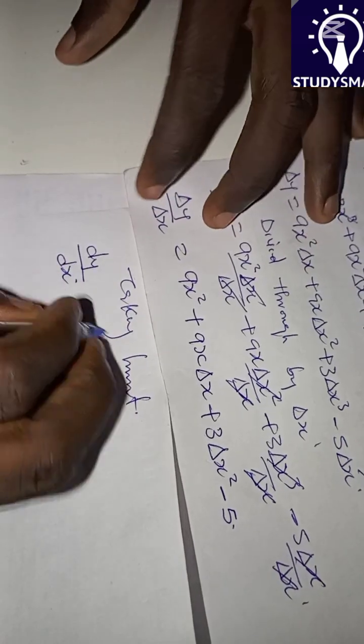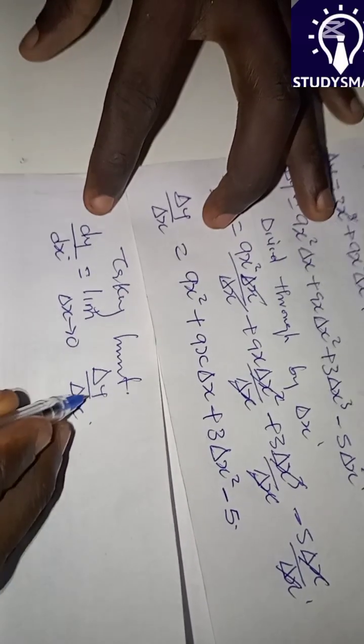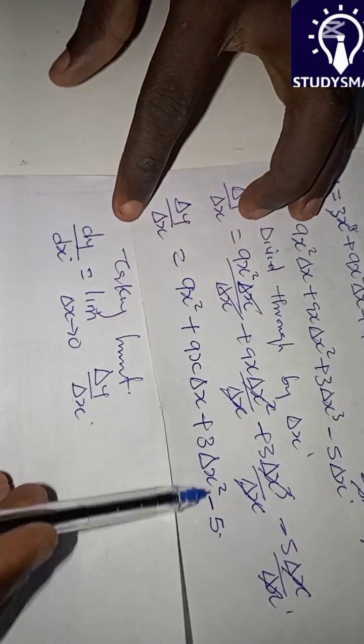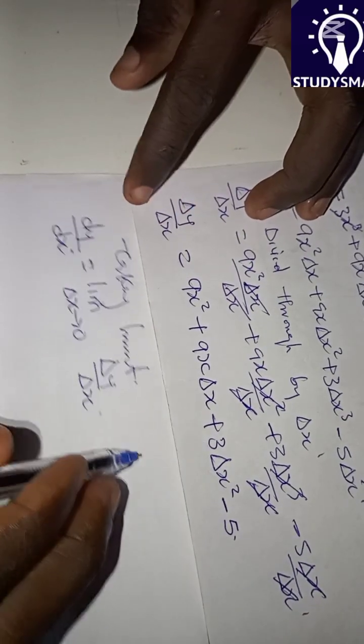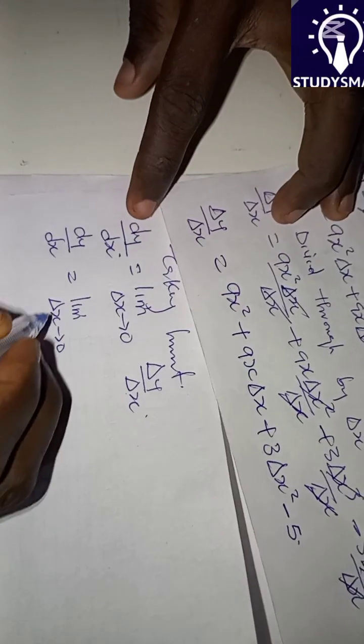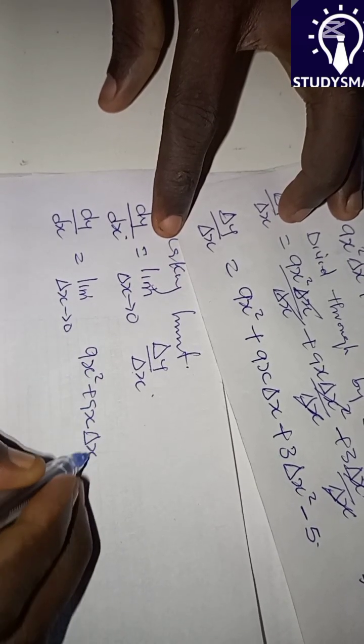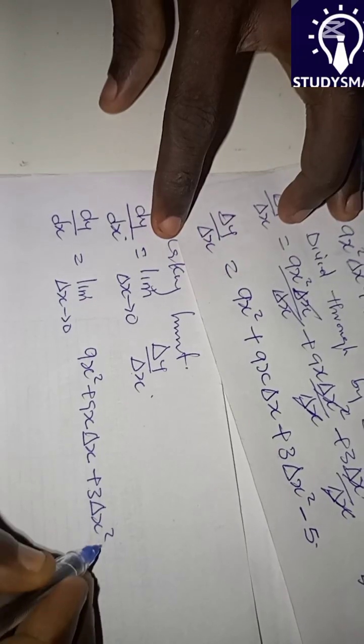So dy over dx is equal to the limit as delta x tends to 0 of delta y over delta x, and my delta y over delta x here is the whole of this expression. So I will have dy over dx equal to the limit as delta x tends to 0 of 9x squared plus 9x delta x plus 3 delta x squared minus 5.